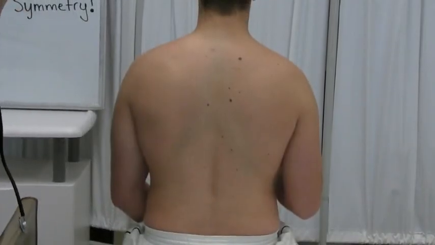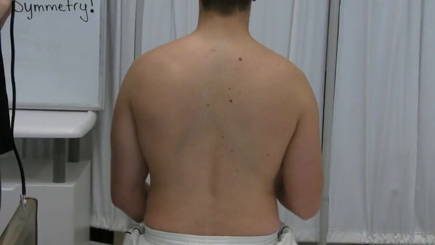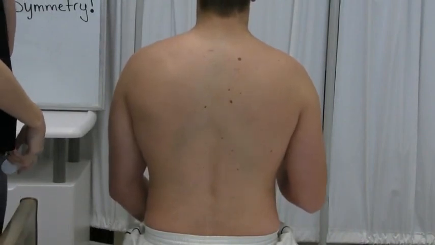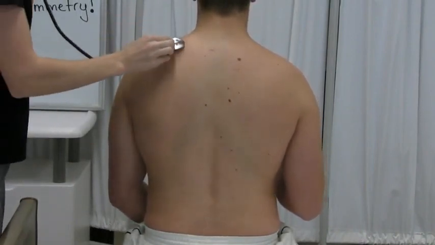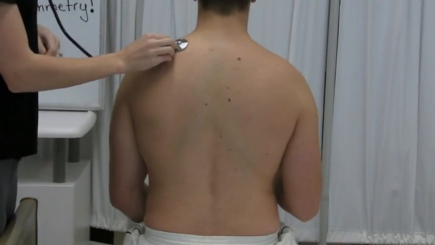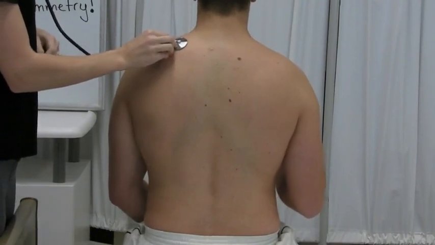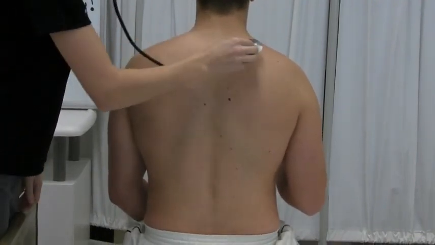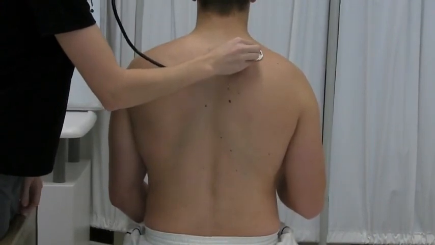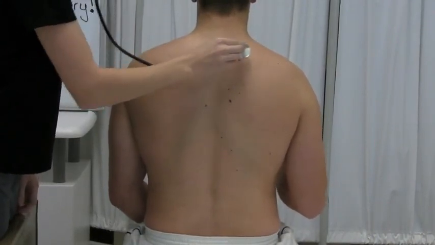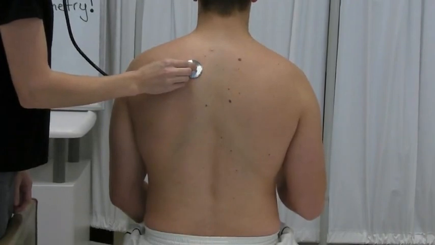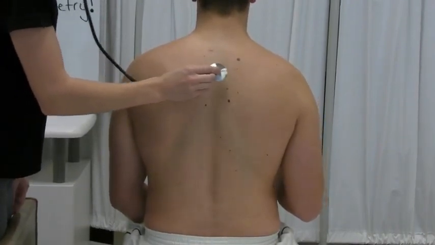So Lee, I'd like you to take a slightly deeper breath than usual and breathe through your mouth. Listen to one complete breath cycle in each spot and compare from one side to another. You don't want to be directly over the scapula because the bone would decrease the sound transmission.